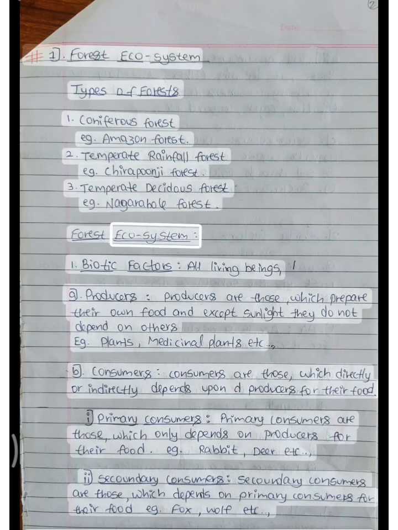Forest ecosystem. 1. Biotic factors: all living beings. A. Producers. Producers are those which prepare their own food using sunlight. They do not depend on others, e.g., plants, medicinal plants, etc. B. Consumers. Consumers are those which directly or indirectly depend upon producers for their food.